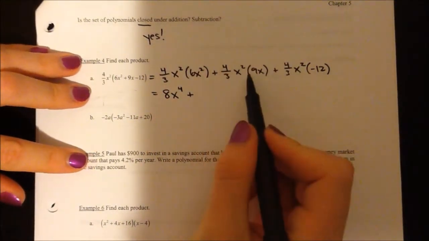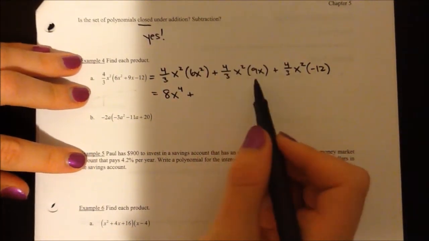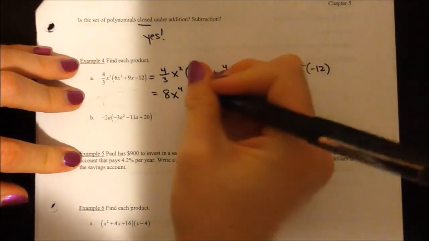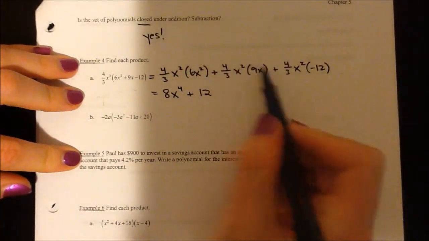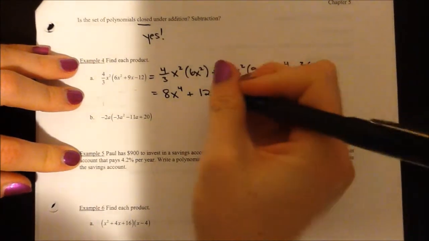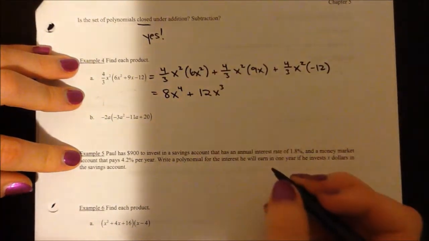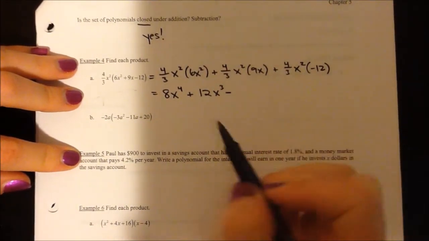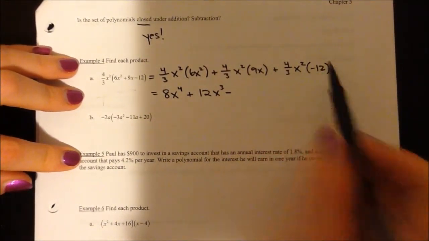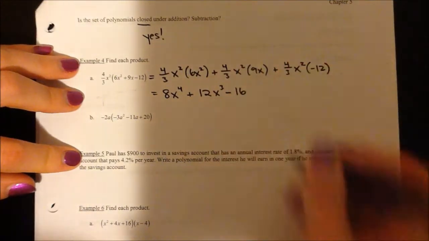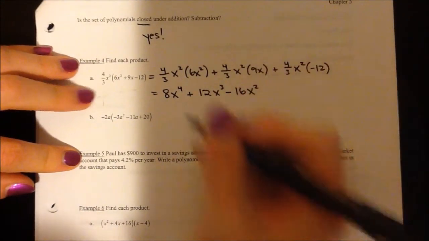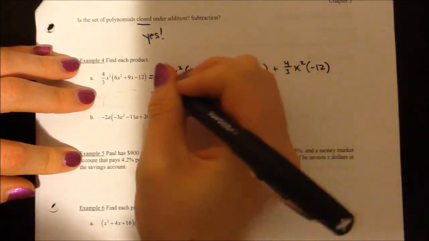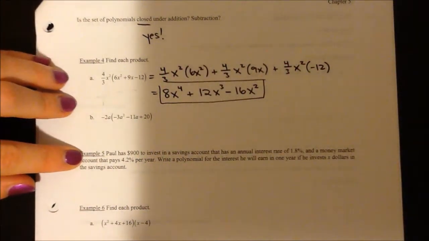Plus, next one, 4 thirds of 9. Again, 1/3 of 9 is 3, so 4 thirds of 9 would be 12. And then I add these exponents. X squared times another copy of x gives me x cubed. And then here, this is a negative, so minus 4 thirds times 12. Well, 1/3 of 12 is 4, so 4 thirds is 16. And then I still have my x squared. Alright, so that is my new polynomial.